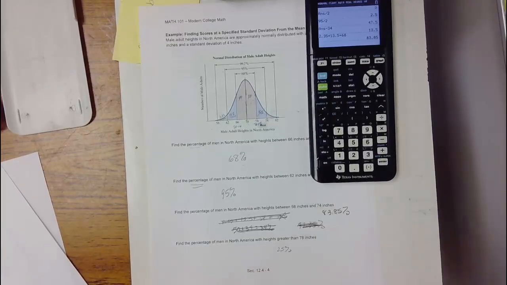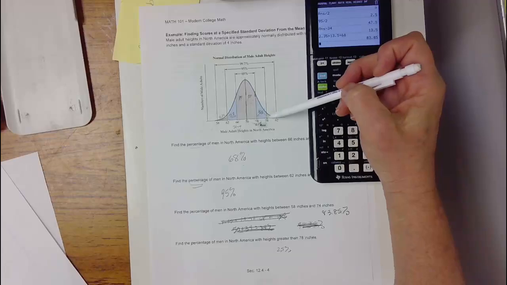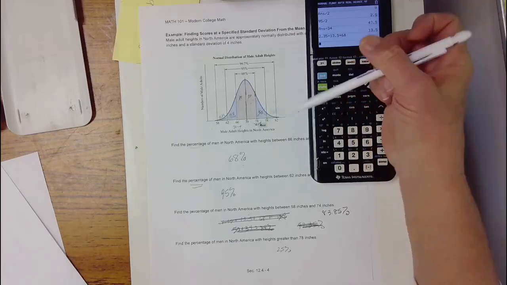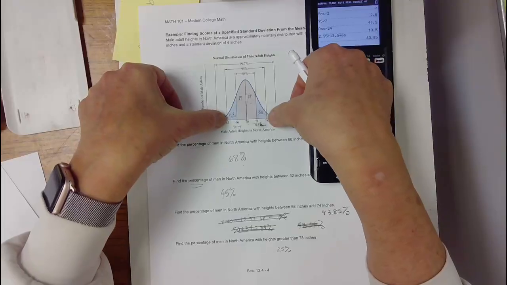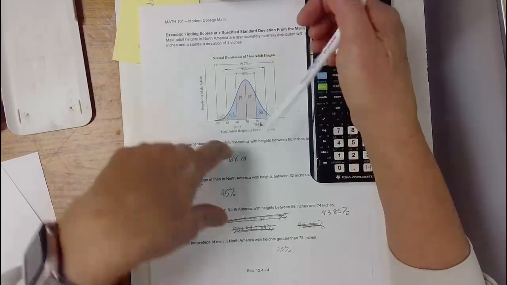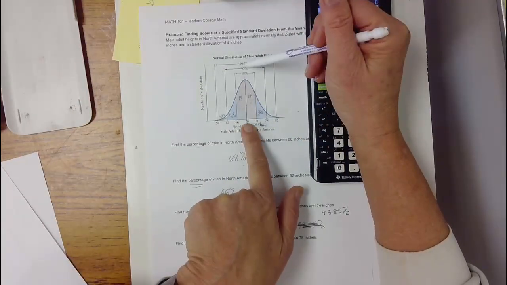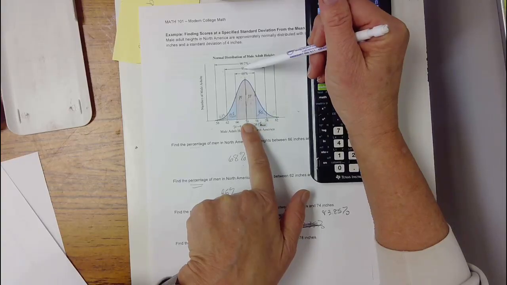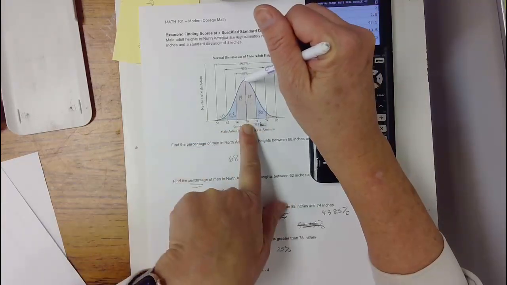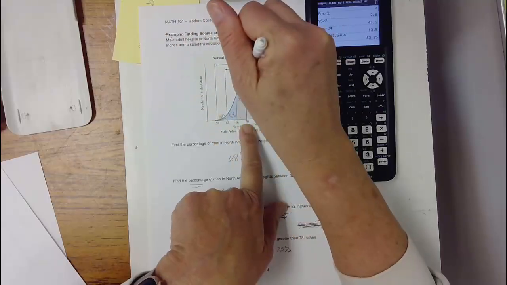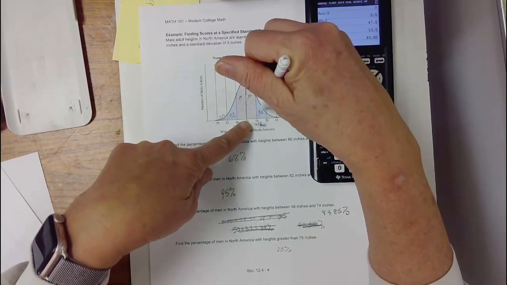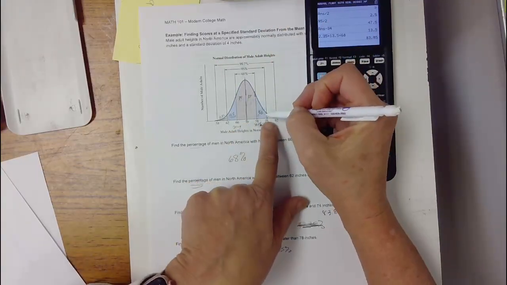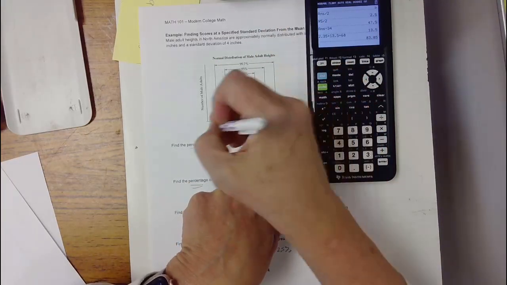Yay! Okay. Now if we go to the last one, greater than 78 inches, then again I'm going to go ahead and say, well, if I go from 78 inches, I know from going half is going to be then 50%. Okay, so all of this below that is 50% plus 34 plus the 13.5 gives me how much will be up till lower than 78. So let me just do that.